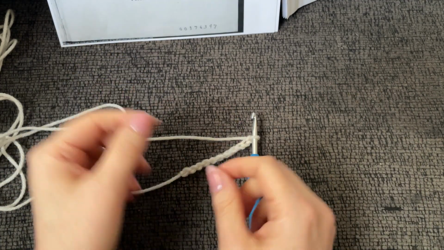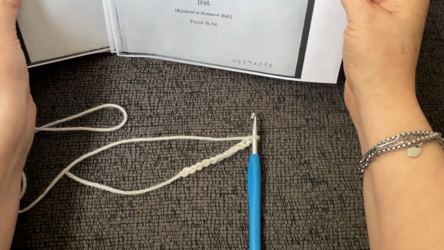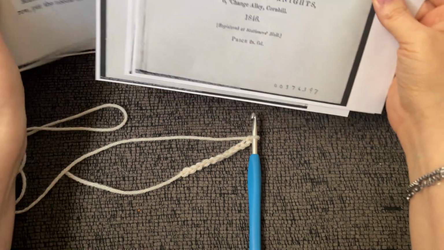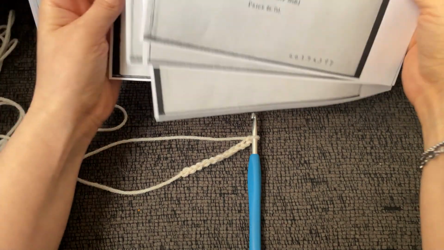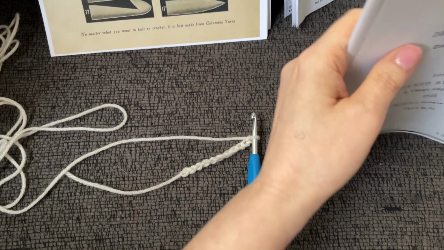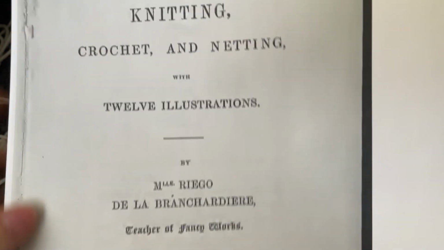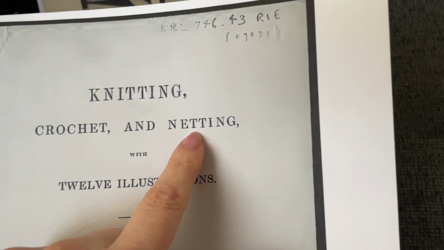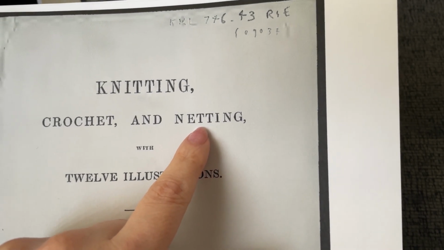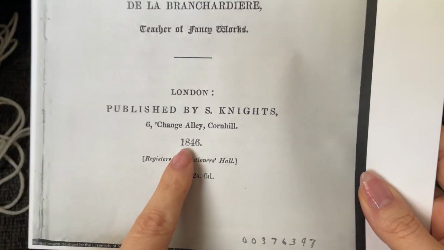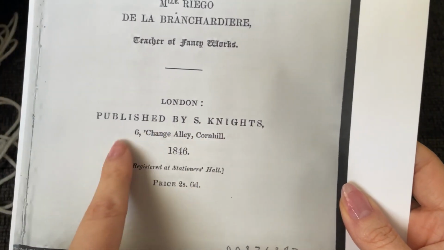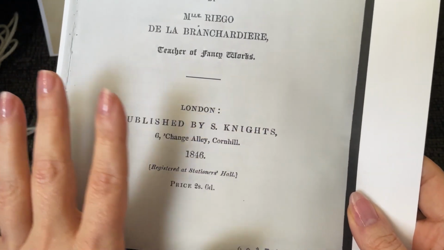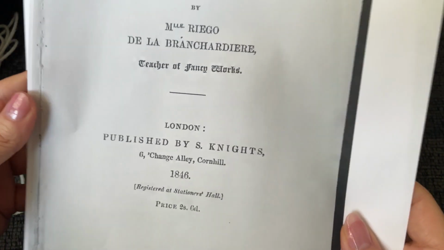So let's get into this 1846 one, as this is our oldest reference to these stitch terms. Okay, I shouldn't have stacked those. So here we have knitting, crochet, and netting. Now, netting, that's going to be what we know today as filet crochet. 1846, here is all the publishing, but it's no longer copyrighted. It no longer holds a copyright.